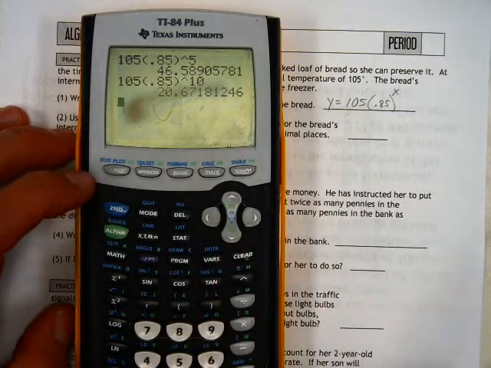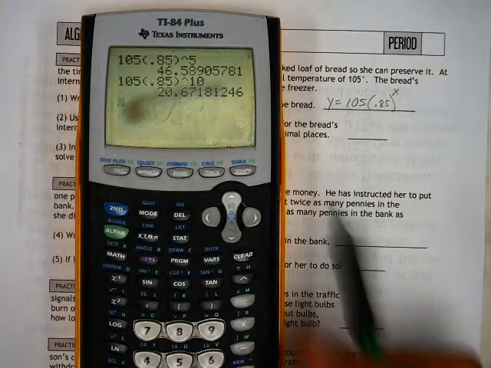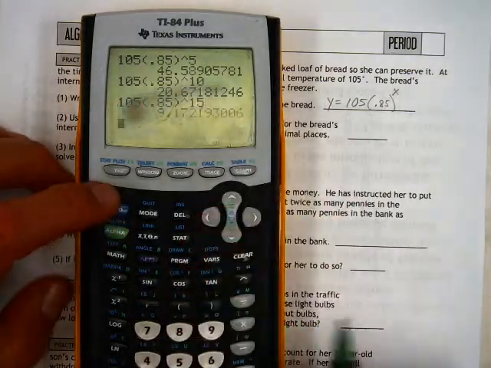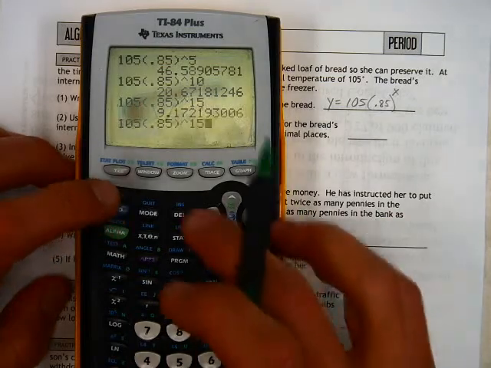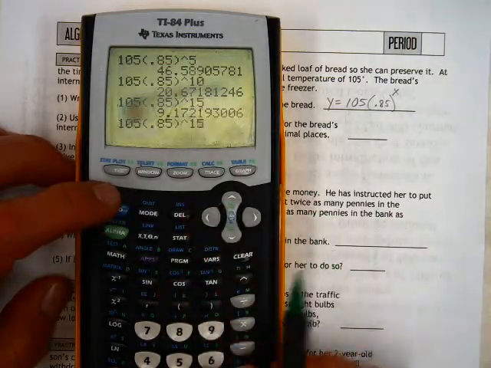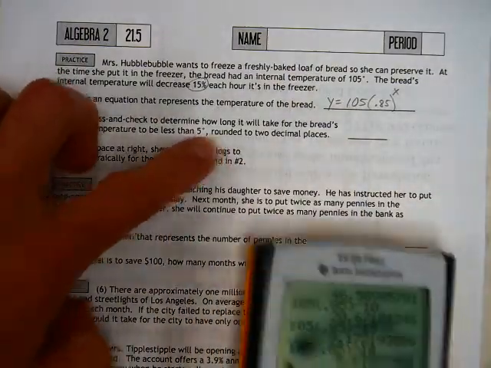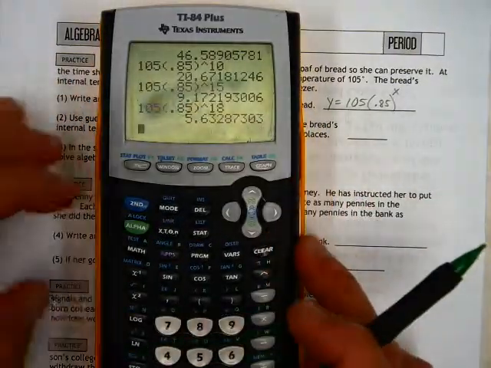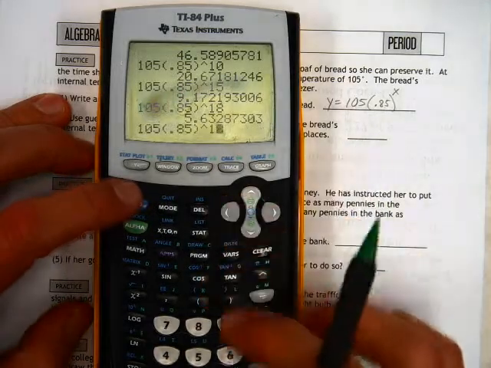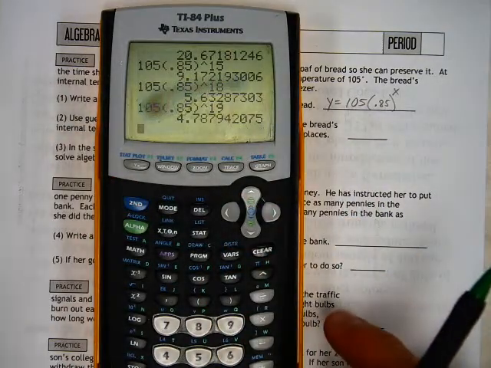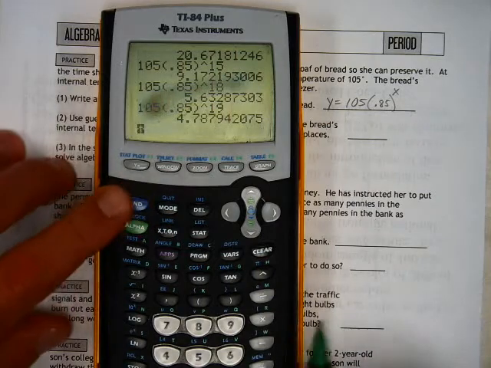Let's try 10. We're halfway there. Okay, still we're only at 20. So I know it's more than 10. So we keep going, maybe 15. Okay, we're getting there. We want 5. So 18. There's 5. But 5 degrees rounded to 2 decimal places, well, I can get closer to 5 if I go up another, 19 or so. Whoa. Well, that was too much. I got below 5.